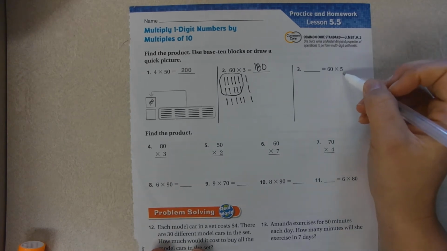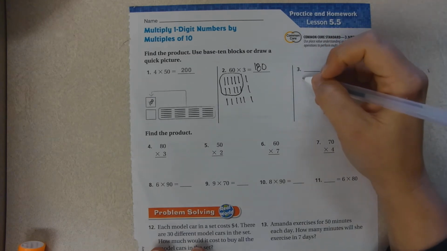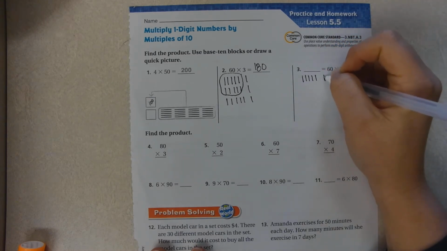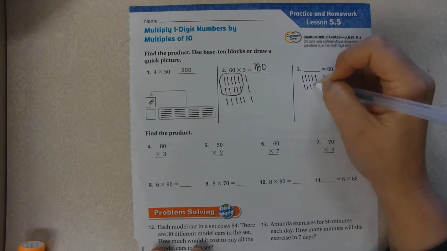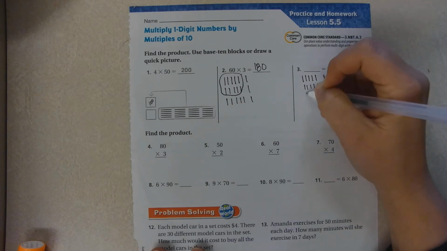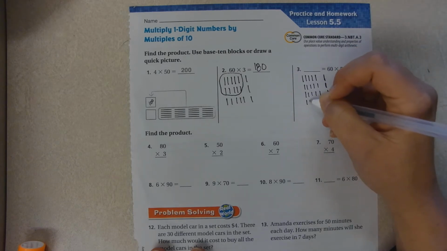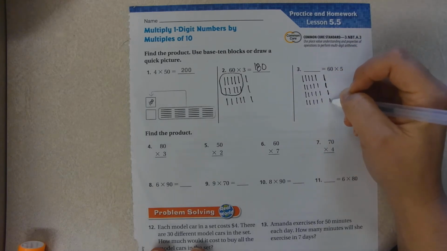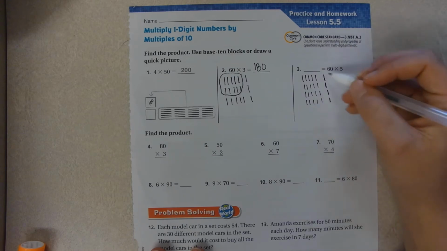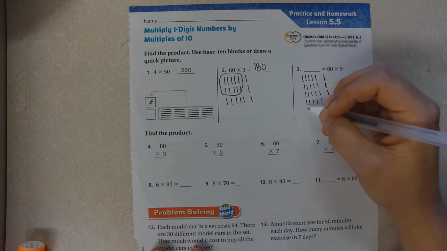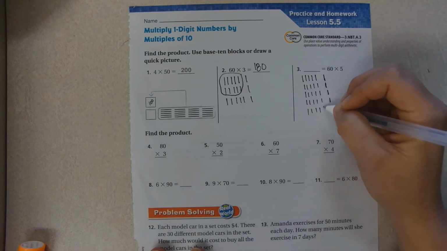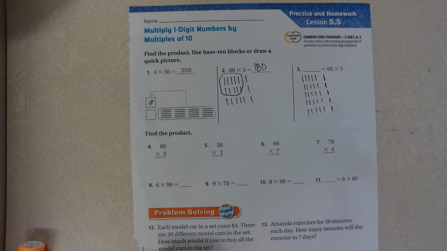So I'm going to do 65 times. 10, 20, 30, 40, 50, 60. I repeat that, and I've done it 1, 2, 3, 4, 5 times, 10, 20, 30, 40, 50, 60.